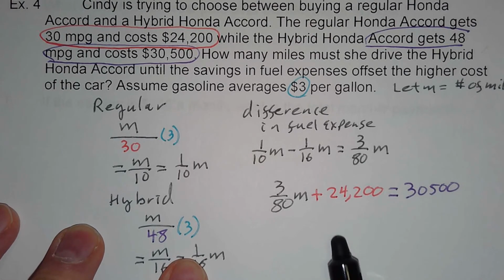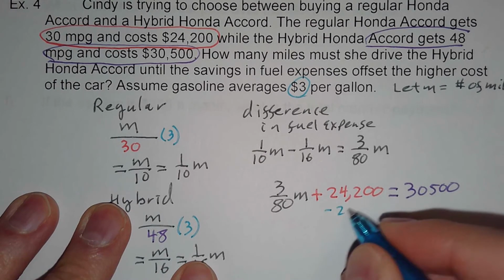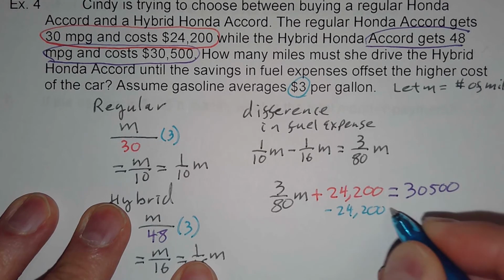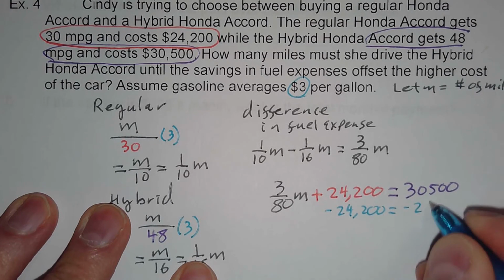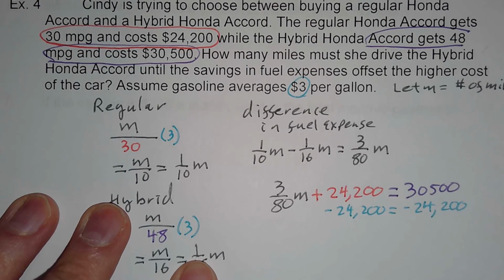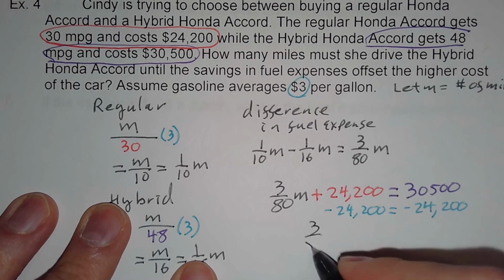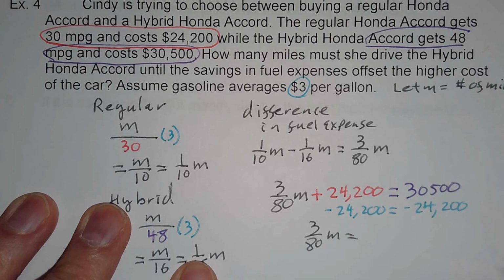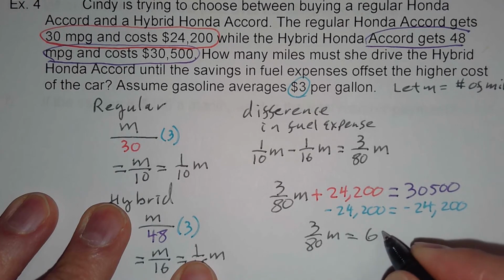And now to get our answer, we just need to solve for M. So let's subtract 24,200 from both sides. That gives us 3 over 80 M equals 6,300.